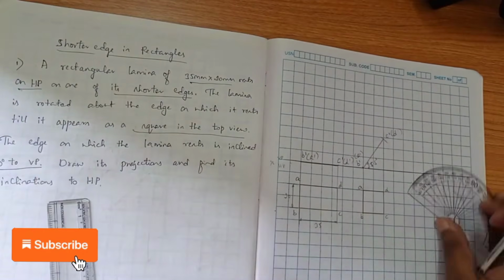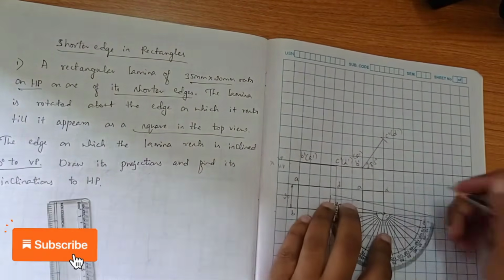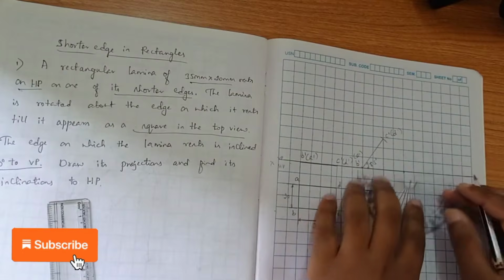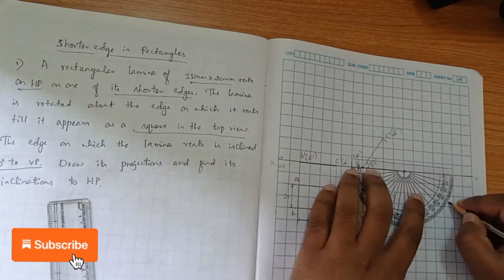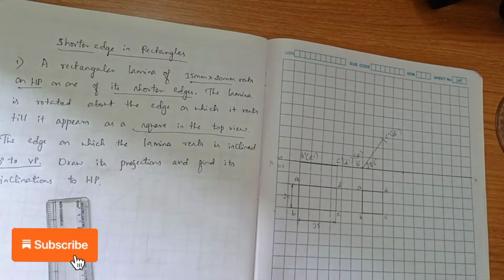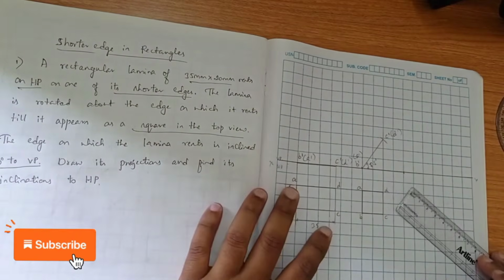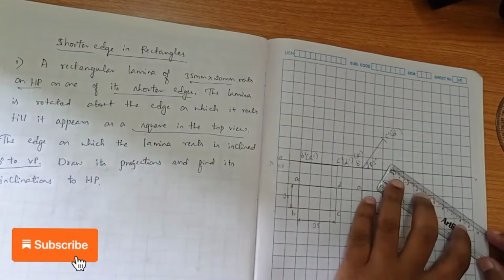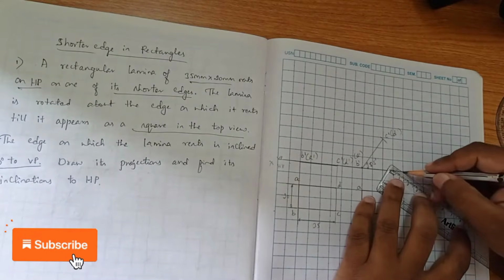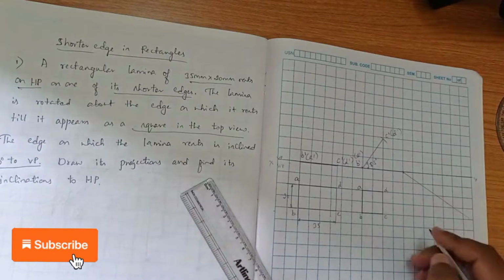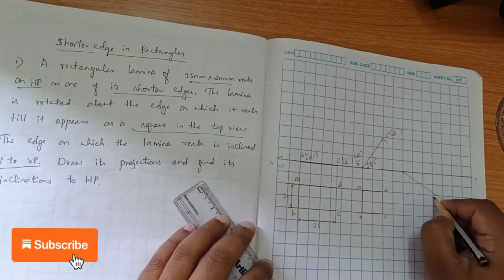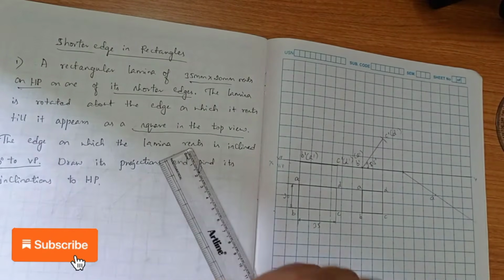30 degree to VP. So we have to first take a reference point. To this reference point, drawing 30 degree angle line. Okay. So 30 degree angle line. So we have to place this resting edge on this angle line, that's it. So take a reference of A.